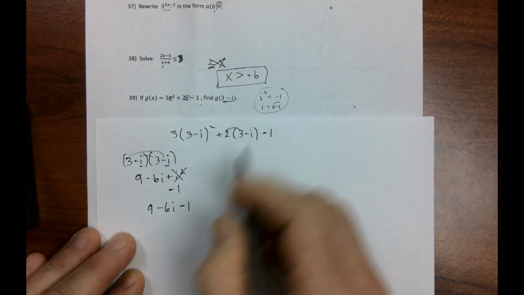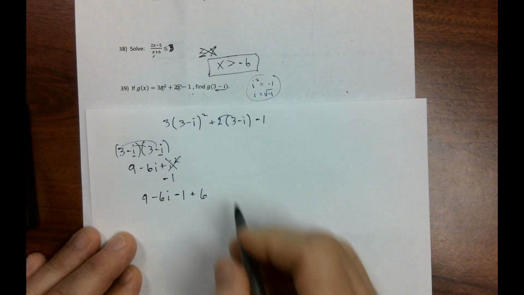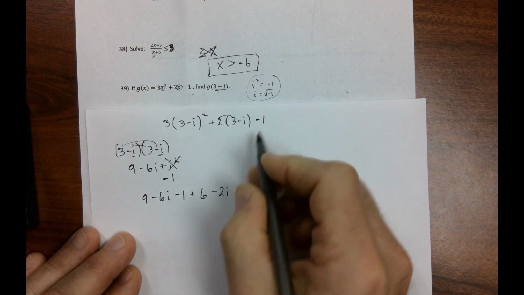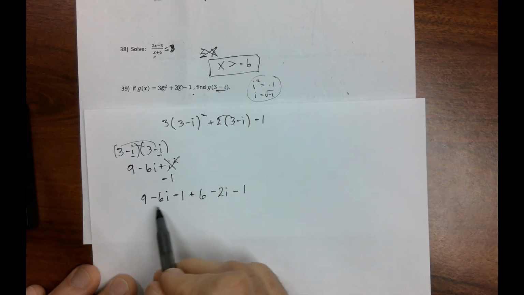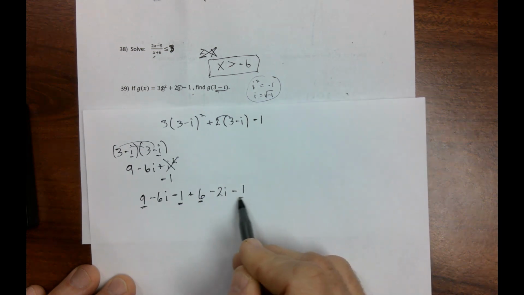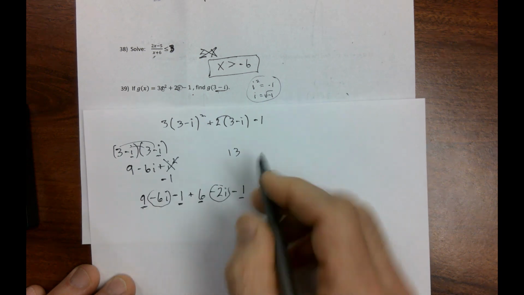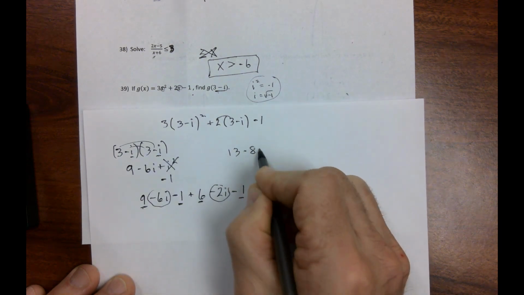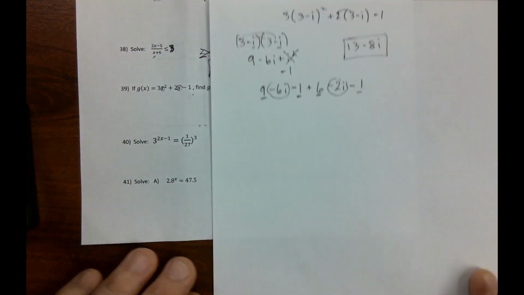Now I'm going to distribute that, plus 6 minus 2i minus 1. Now I just go looking for like terms. So 9 minus 1 is 8, plus 6 is 14, minus 1 is 13. And then negative 6i minus 2i is negative 8i. You would be done.